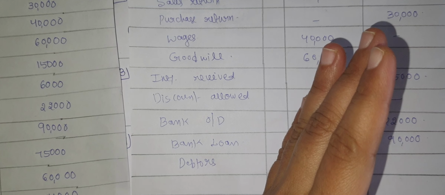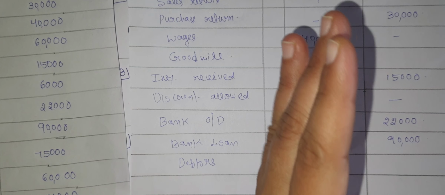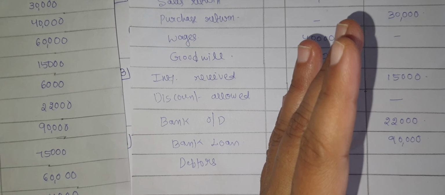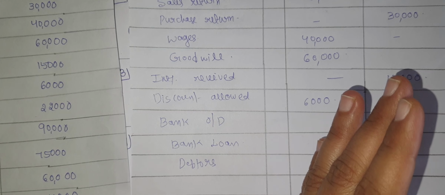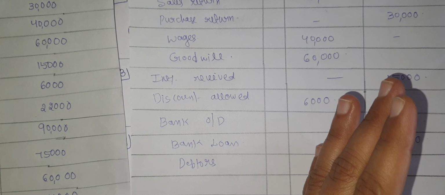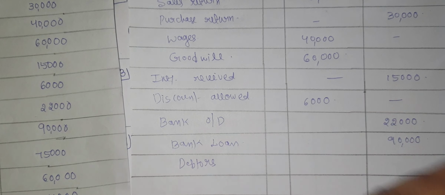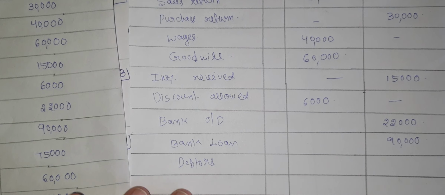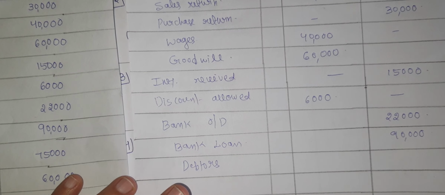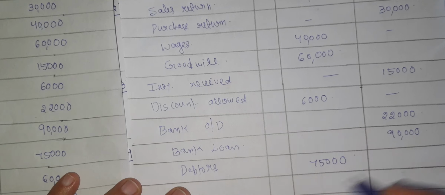Debtors appear on the debit side of the trial balance because of the money owed to the company due to credit sales. So debtors, rupees 75,000.